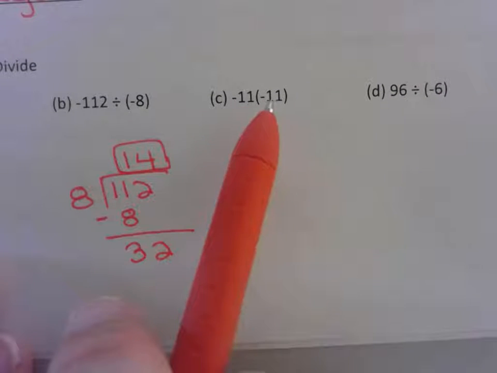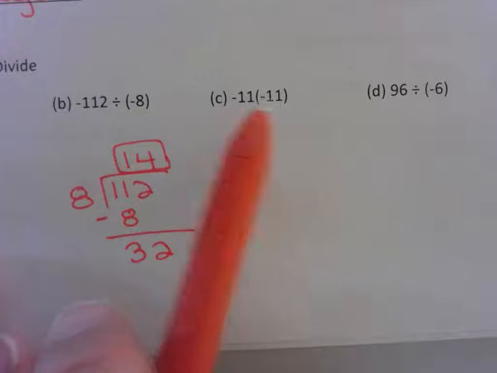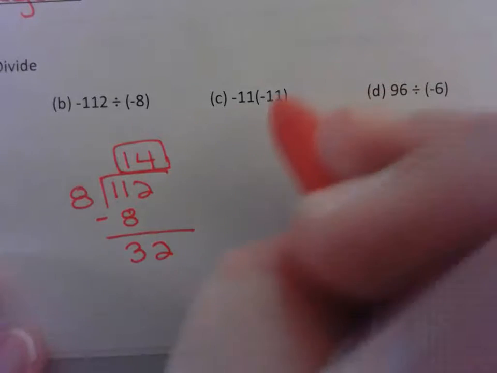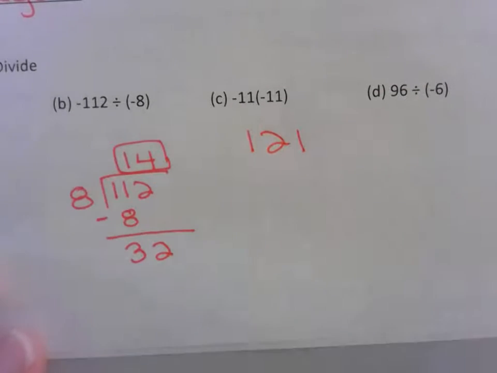Okay, part C. Negative times a negative. So they're the same sign, so my answer is going to be positive. And then what's 11 times 11? 121. So a positive 121.